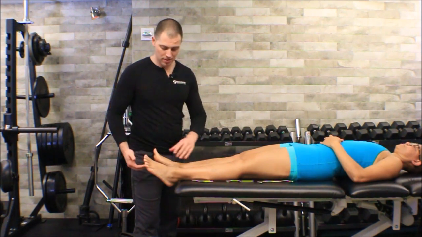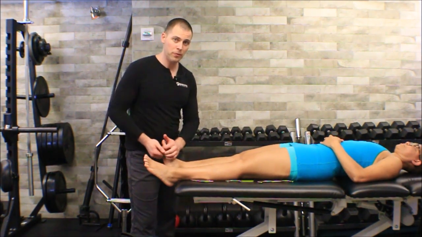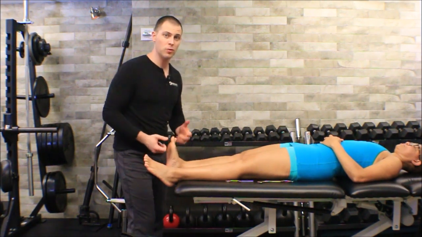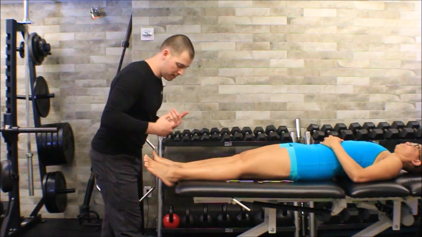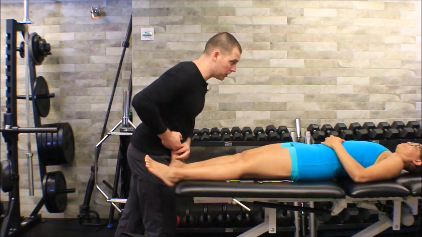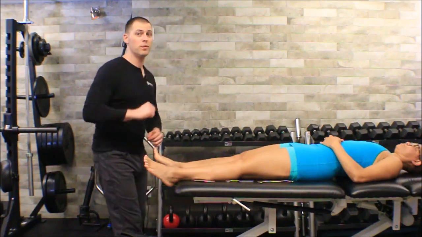Supine is a little easier, so you're going to have them pull up their foot as you pin, pull up their foot as you pin, and then of course you can add overpressure by placing your chest or the bottom of your rib cage over the top of their foot and pulling back their toes. Stay tuned for the close-up recap.